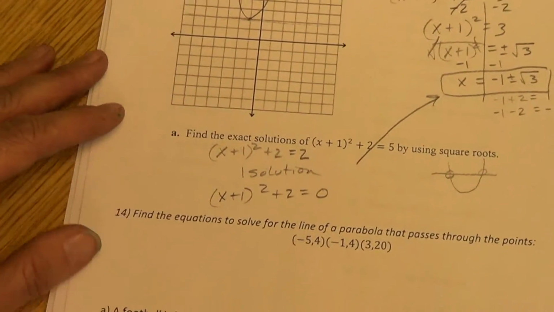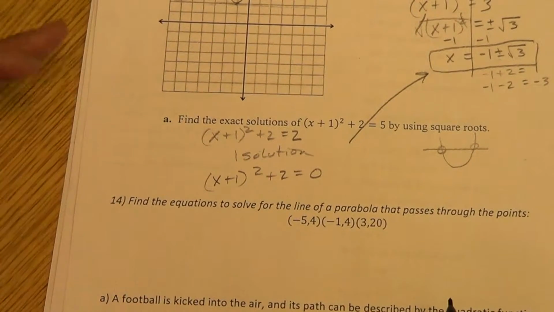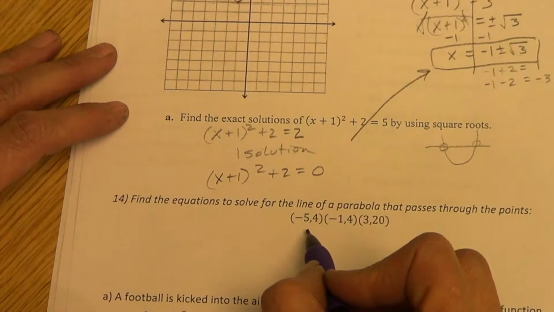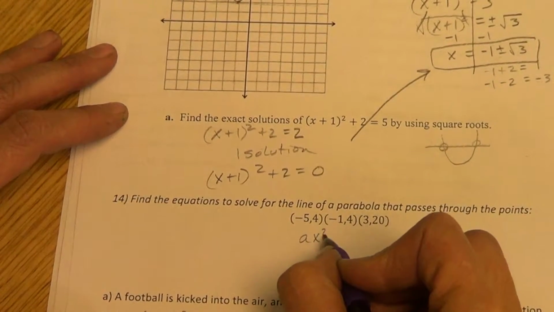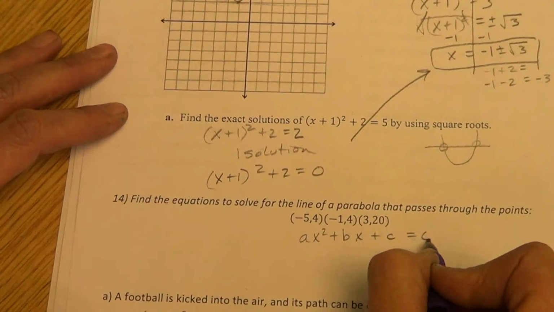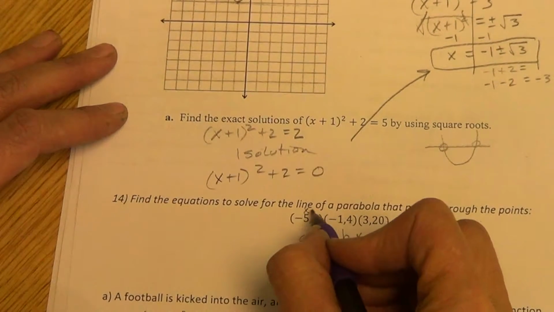Think about that. This one, we did this on the final. I don't know that you need it now, but we'll go ahead and do it now. We put it in standard form: ax squared plus bx plus c equals 0. And now we plug in our x and our y value.